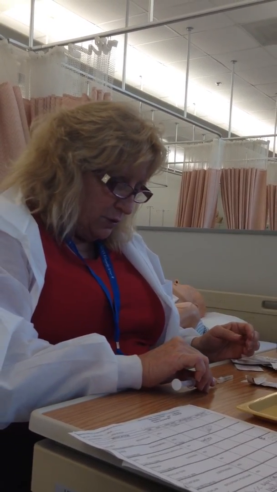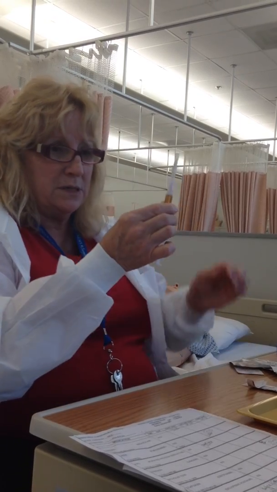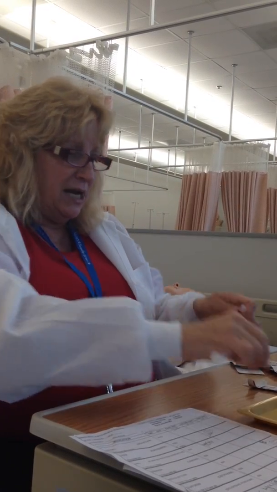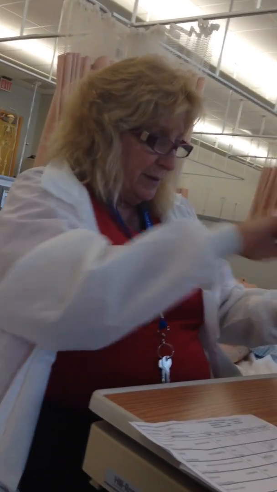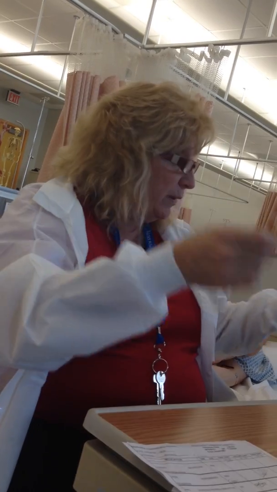This is the only time you recap, and you do it by the swoop and the scoop method. And I'm changing out my needle because it's been in here, and we want a clean one to go into the patient with the Z-Track.